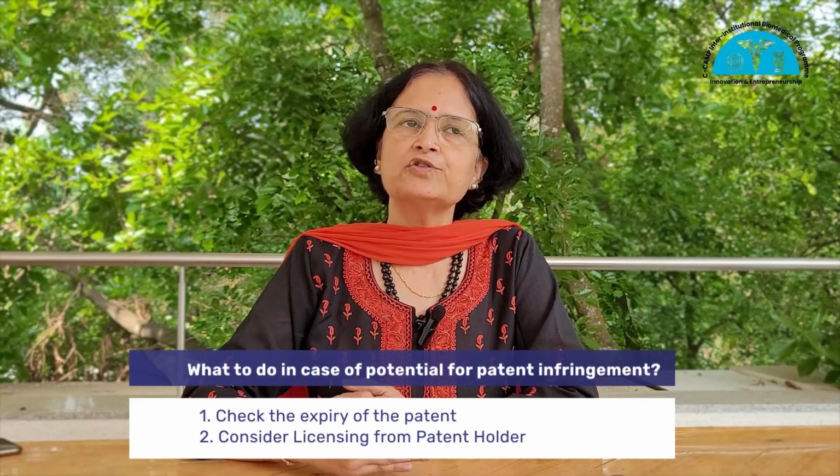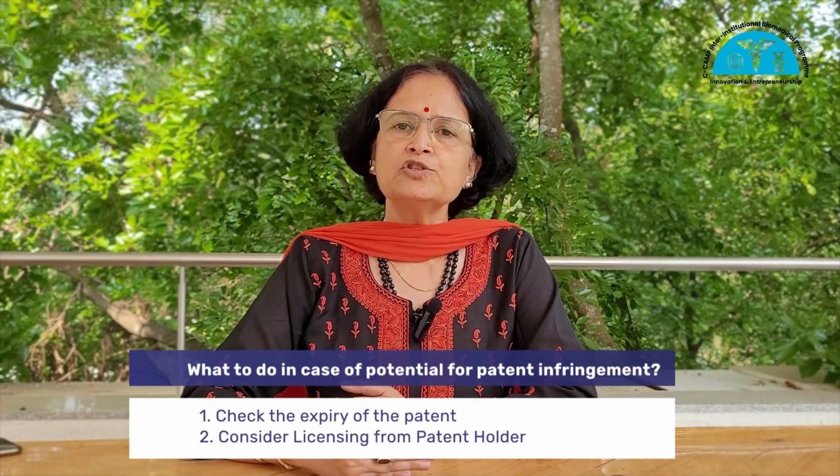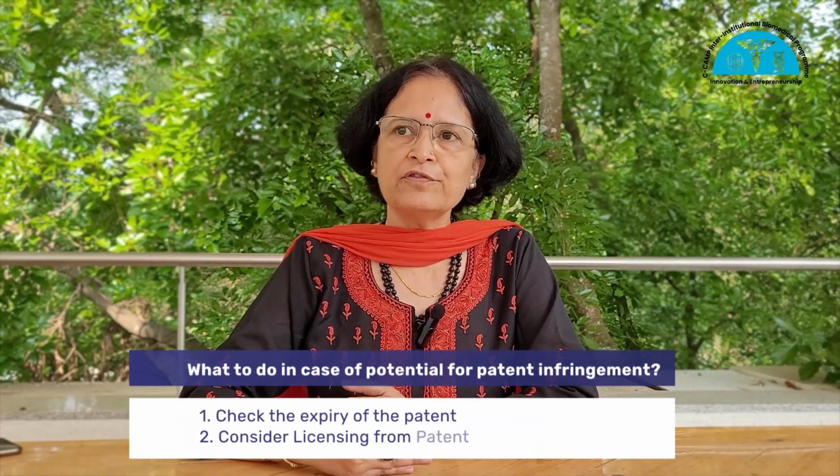The second option could be that I talk to the patent holder and take permission or a license to use that particular patent. Also, this FTO search gives you a lot of clarity on the kind of risk you are taking. If you are likely to infringe any third party's patent, you should be able to analyze what kind of risk you are taking. So this way, the freedom to operate search helps not only to assess the infringement risk, but also to mitigate that risk and to quantify the extent of risk that you are taking by manufacturing the product. Overall, patent infringement risk analysis should be done at the time of new product launch.